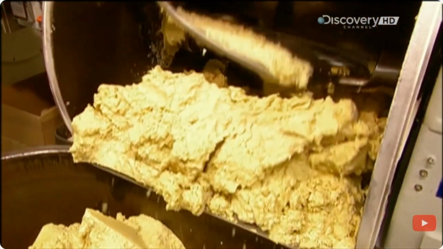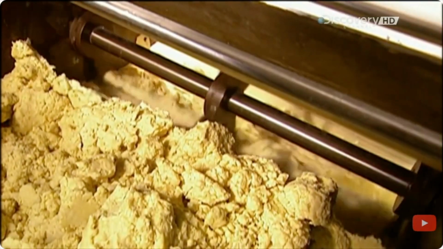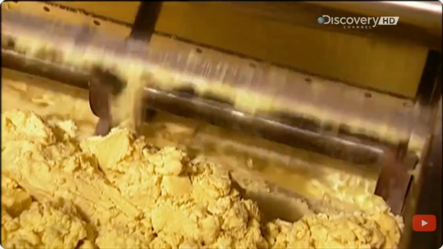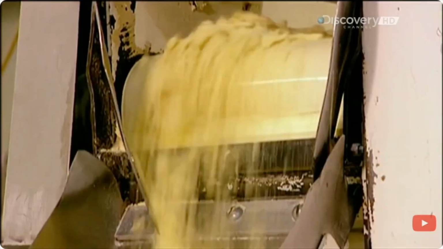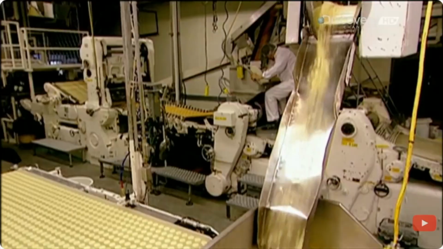From the mixer, the dough goes into a machine called the chipper. It shreds the big blob into pieces about the size of the cap on a highlighter pen. This makes the dough more manageable for the next machine, called a rotary mould.